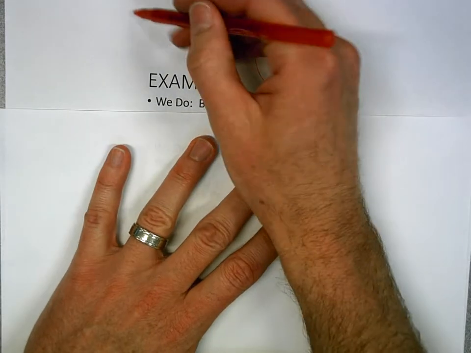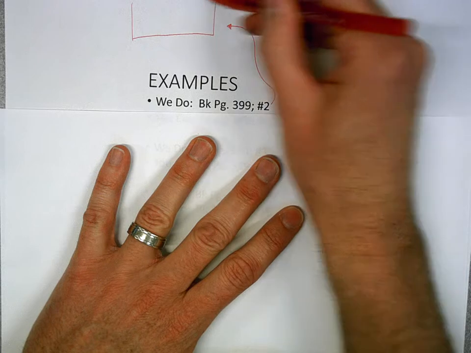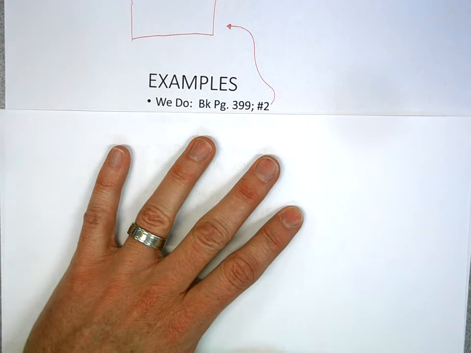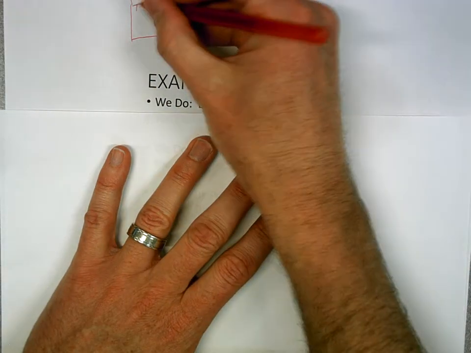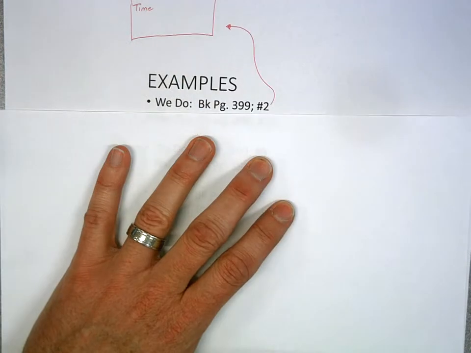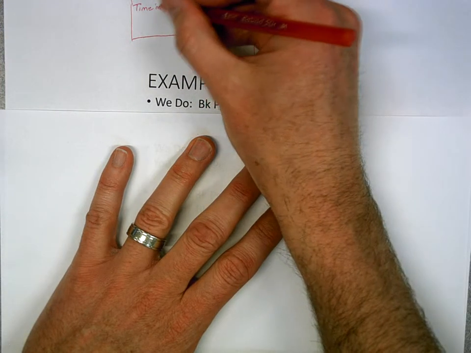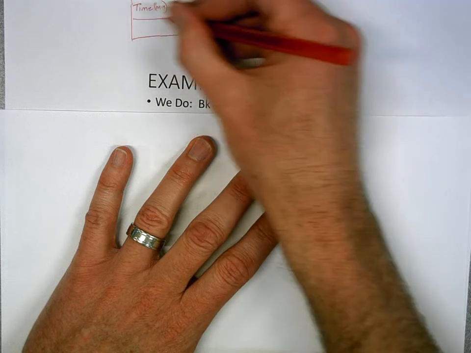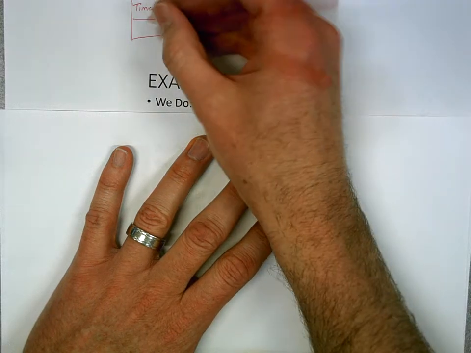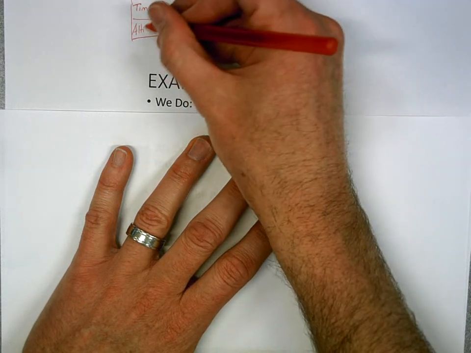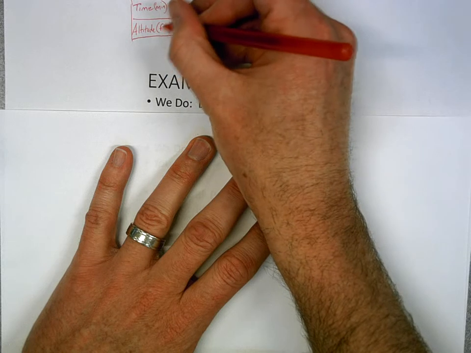It's a table. In this table, you have the relationship between two different factors: the time in minutes and the altitude in feet.